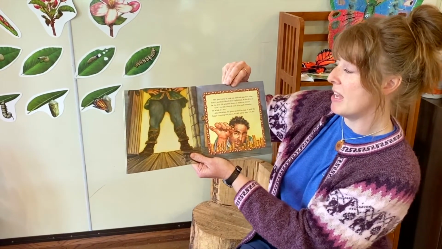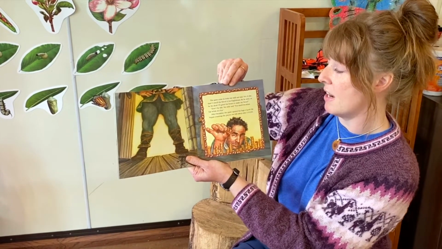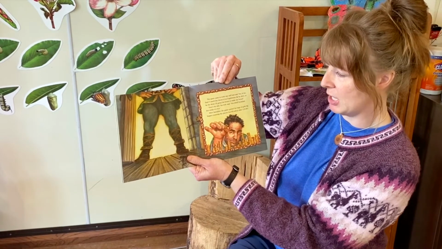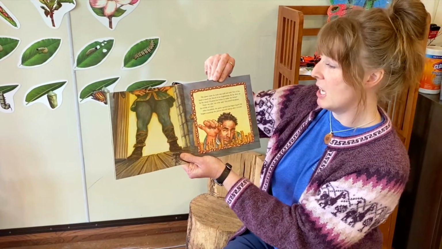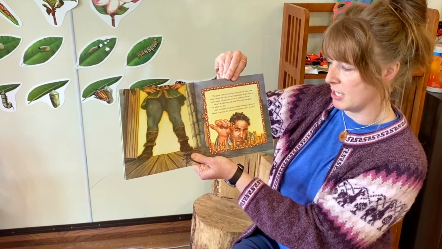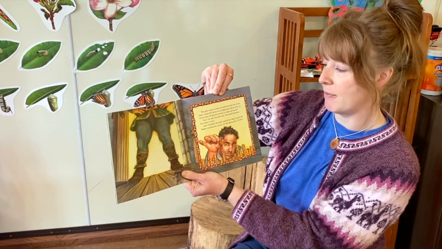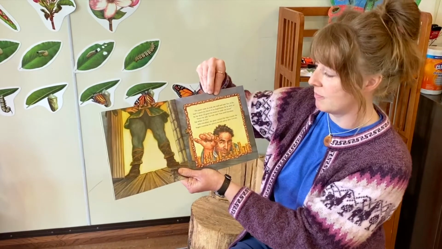The giant came in, took one sniff and said, "Fee, fi, fo, fum. I smell the blood of an Englishman. Be he alive or be he dead, I'll grind his bones to make my bread." "Don't be silly," said his wife. "You smell breakfast. Eat it while it's hot."